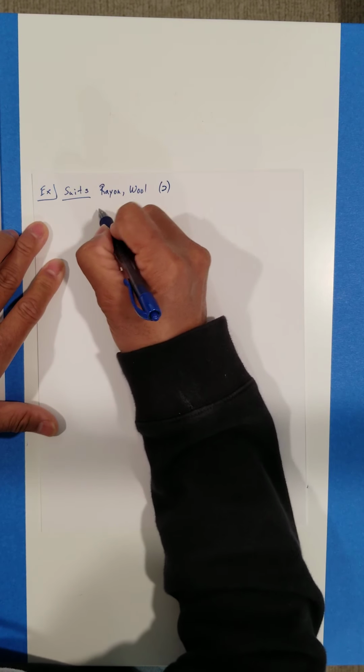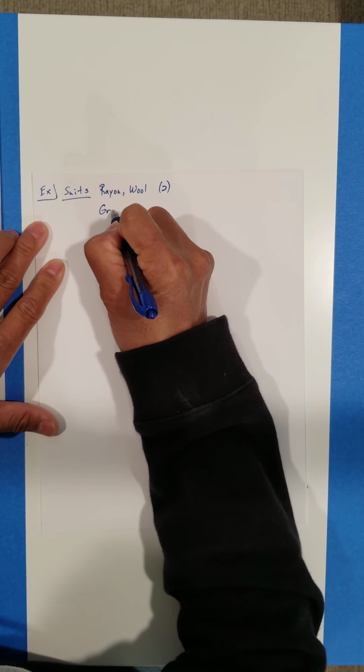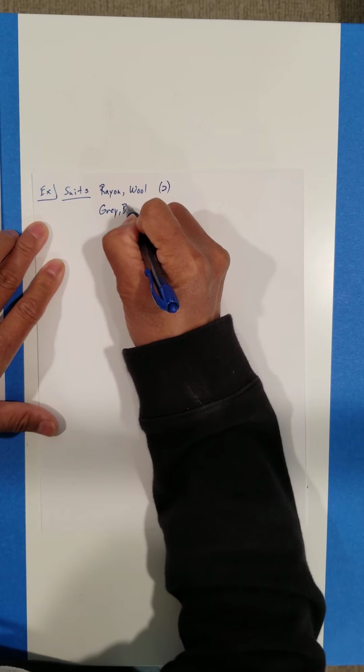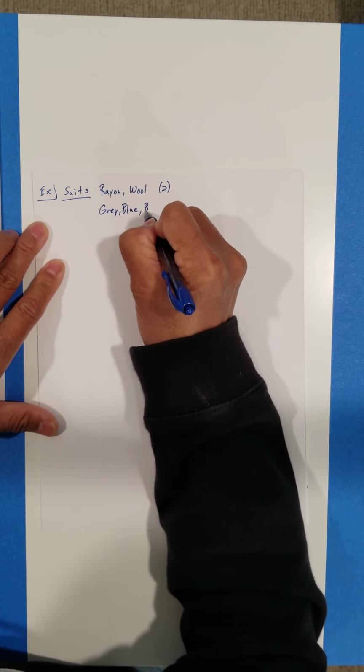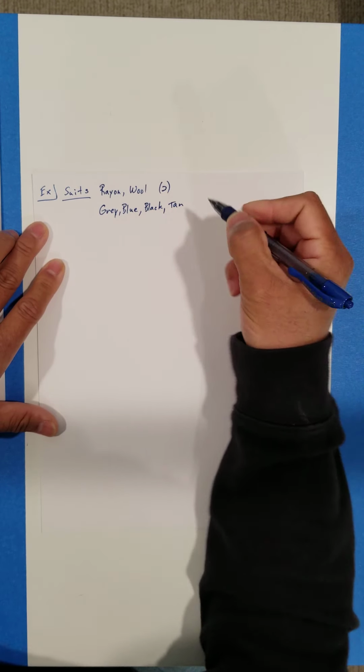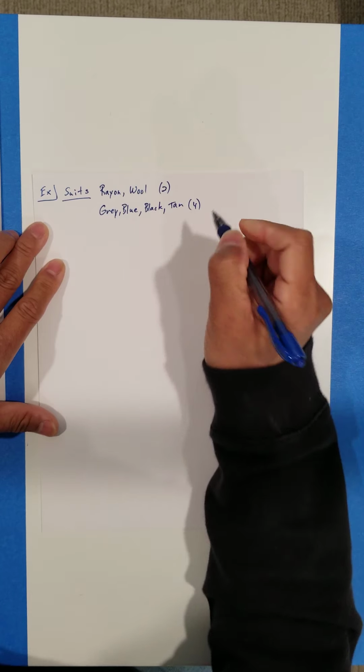And then in terms of color, we have gray, we have blue, black, and tan, okay? Just some random colors here. So there's 4 choices there.